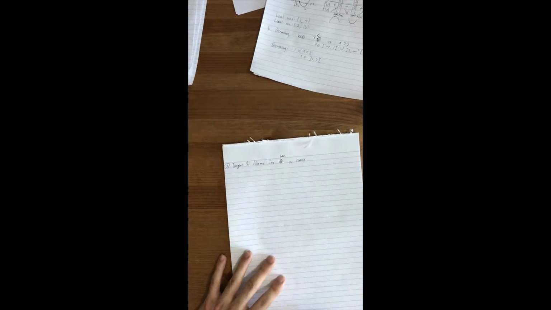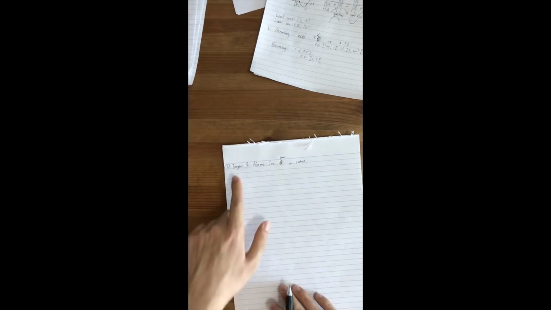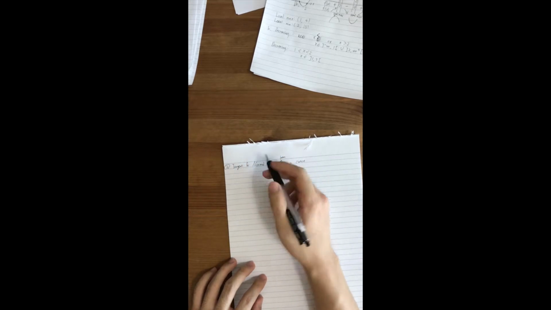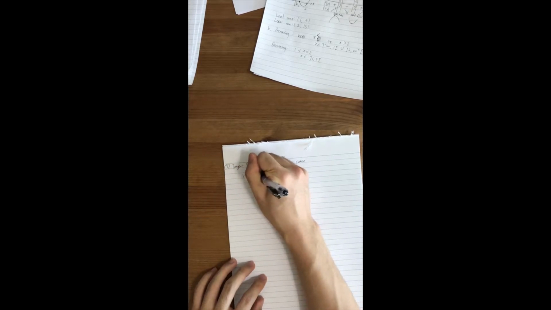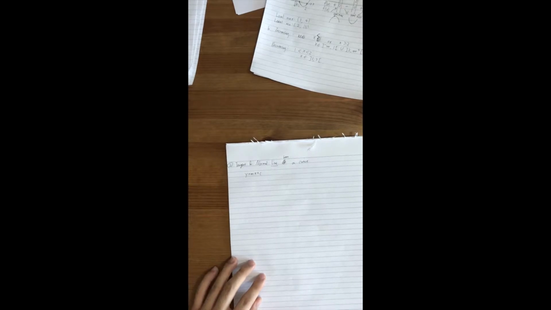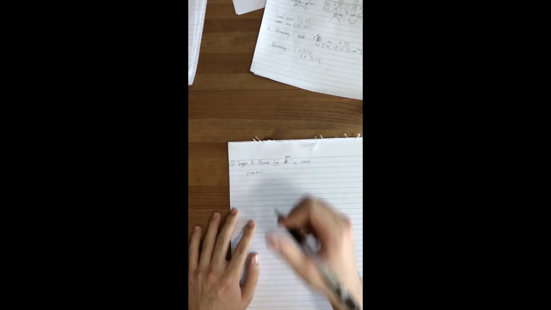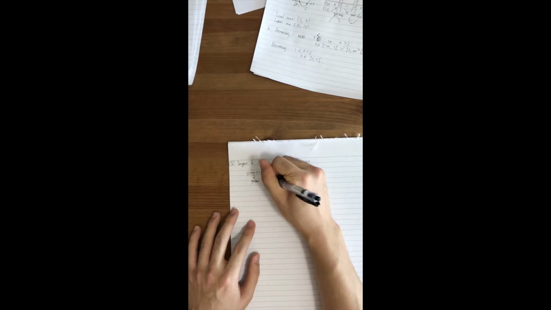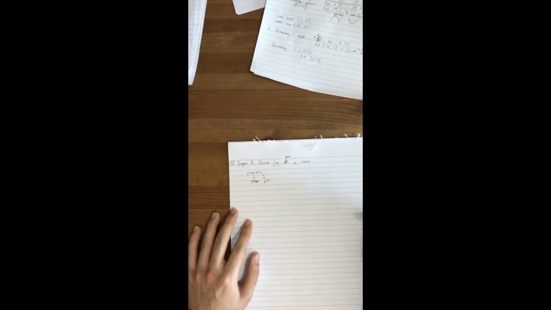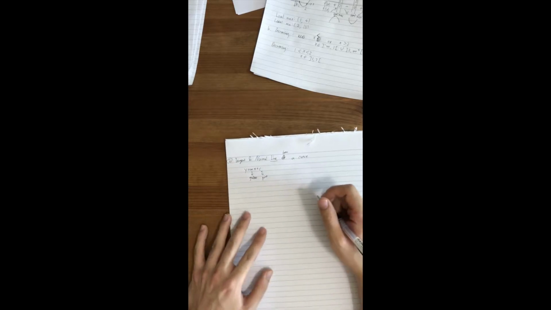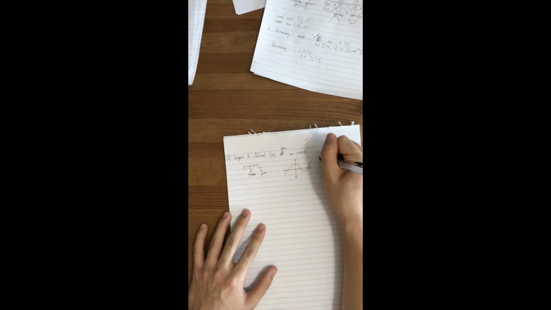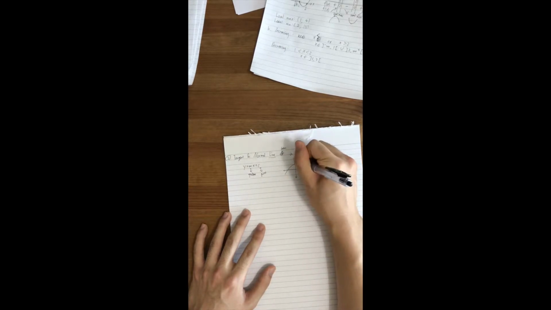Then of course the equation must look like a linear function, right? Then we just need to find two things: gradient and any point on this line. Then we're done.